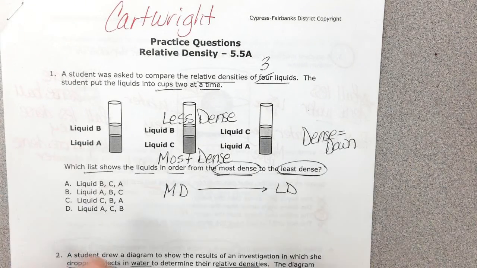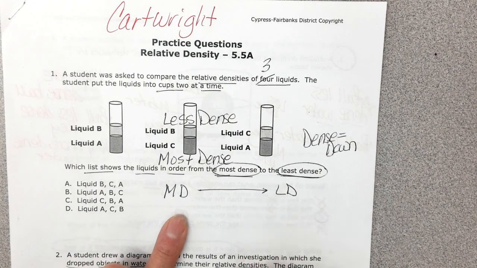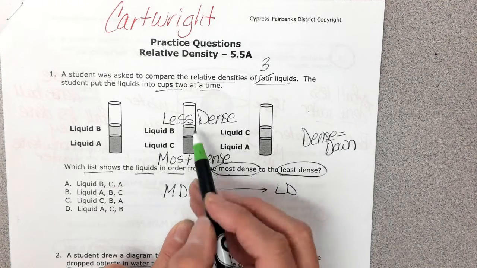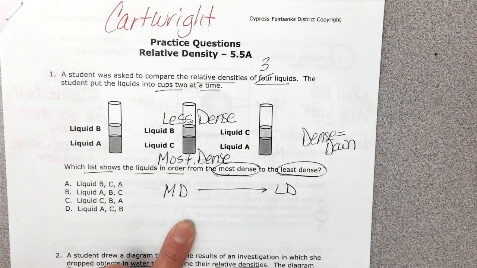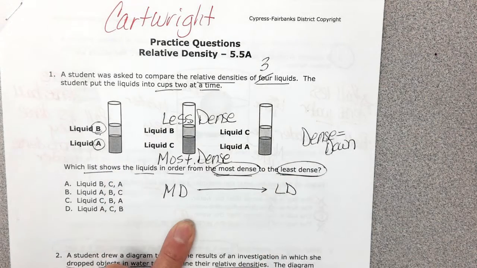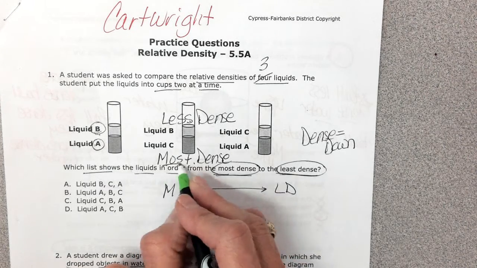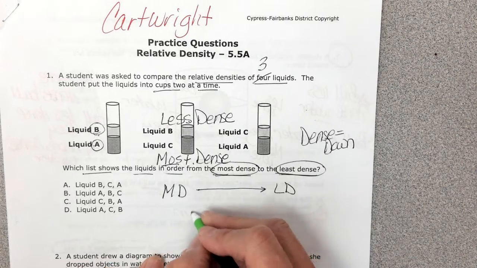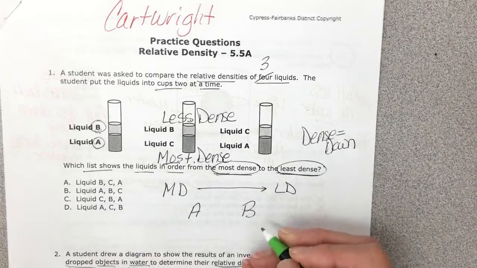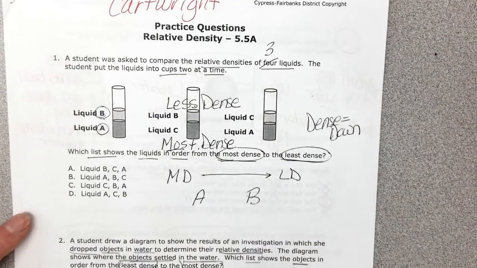Lila. What would I put? Would I put B or A? What would I put first? What's my most dense liquid? Knowing that most dense is down and least dense is further up. Which is my most dense liquid, A or B? A. So I'm going to put A because that's my most dense, and then I'm going to put B. I'm going to leave some space because I know I have one more liquid to fit in there.